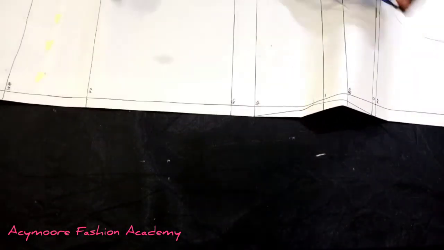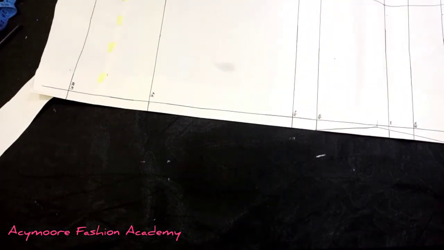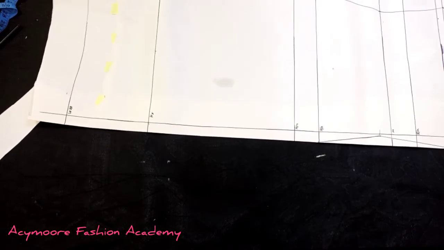Next thing we're going to do now is to cut our pattern and then do the shoulder transfer. After the shoulder transfer, then we're done. So we're going to cut.